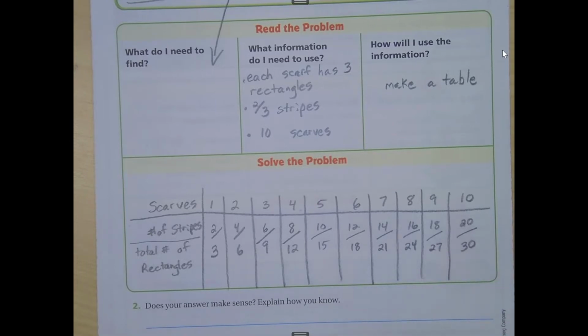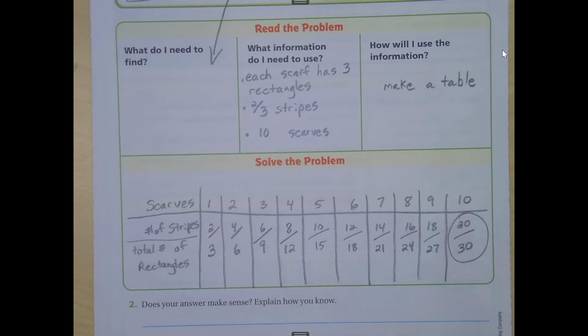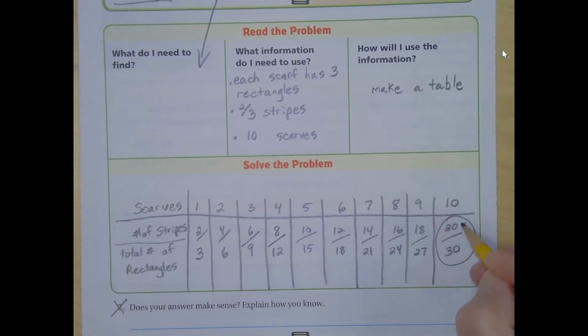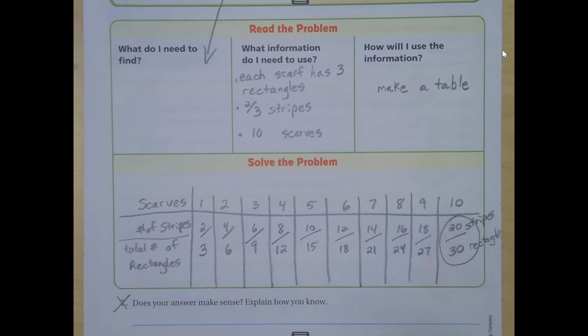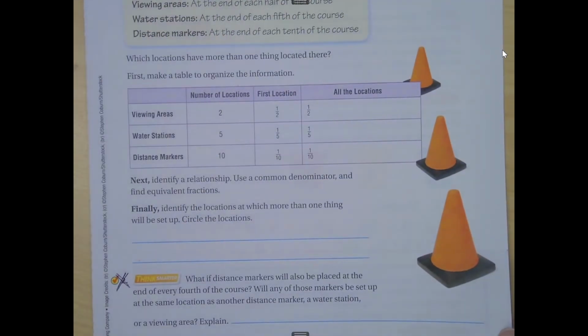Okay, so the answer is 20 out of 30 of the rectangles have stripes. The friends will need to make 30 rectangles and 20 of them will have stripes. So 20 have stripes, and the total number of rectangles is 30. All right. Now we're going to page 353.